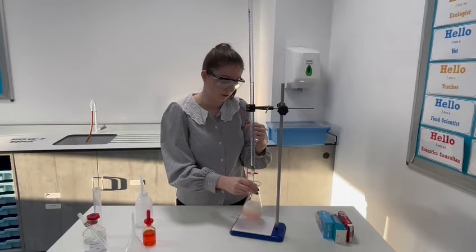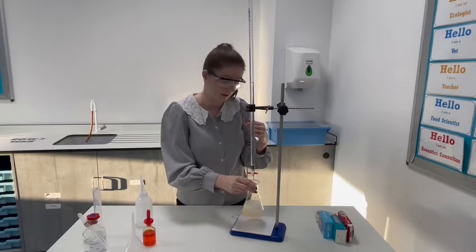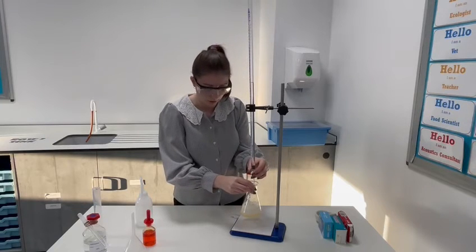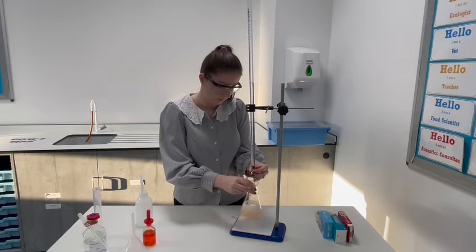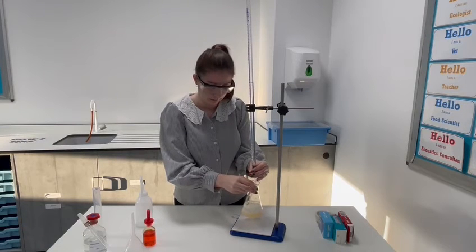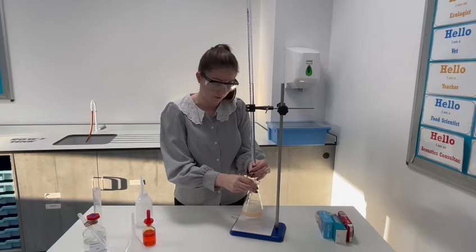Again, we want to keep going until our colour change sticks around for a minute. So I'm very close to the end point now, so I'm going to add just a drop. So adding drop by drop until we see that colour change.